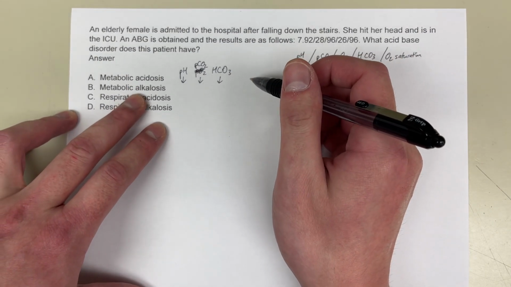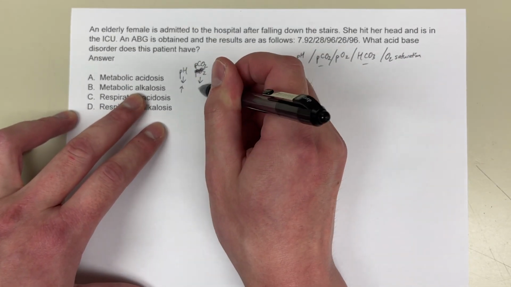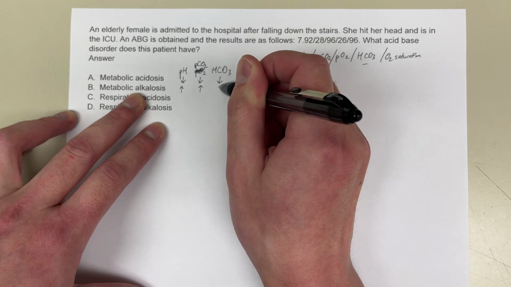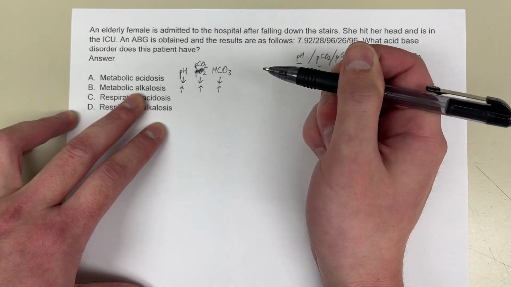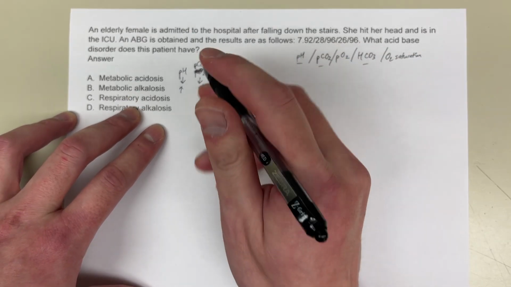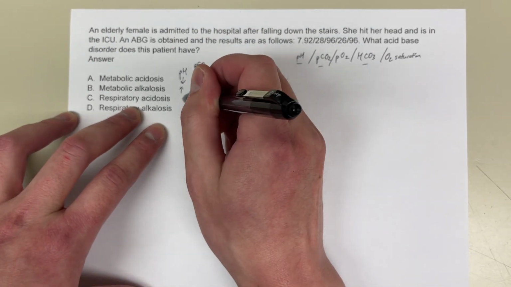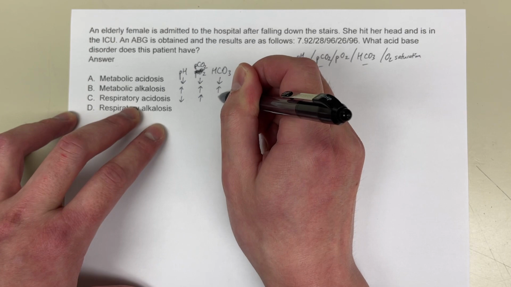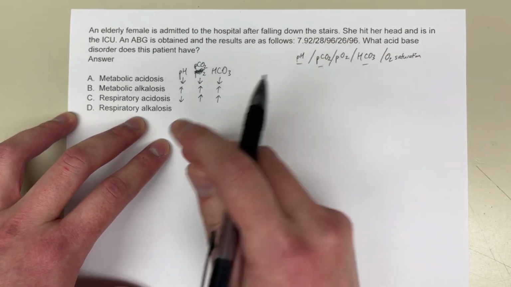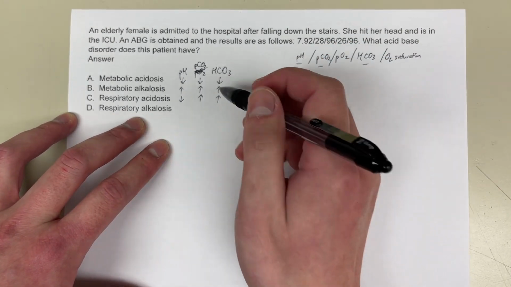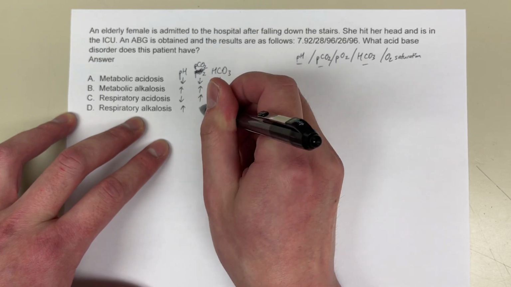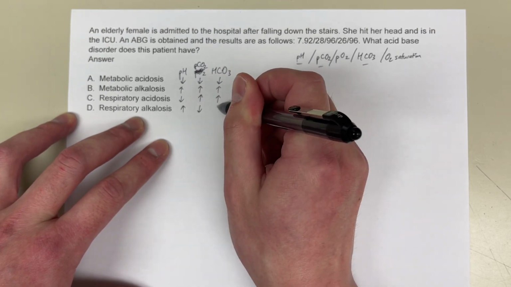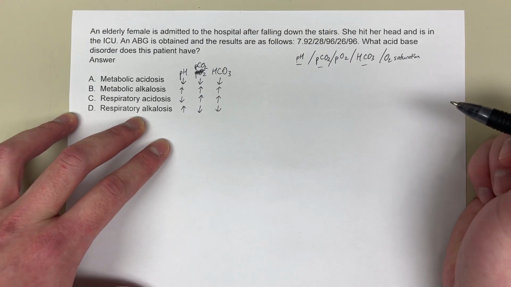In metabolic alkalosis, you have high pH, high carbon dioxide, and high bicarb. For respiratory acidosis, you have low pH, high carbon dioxide, high bicarb. Respiratory alkalosis, you have high pH, low carbon dioxide, and low bicarb.